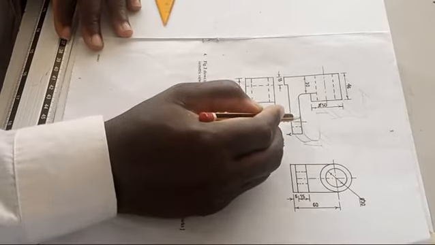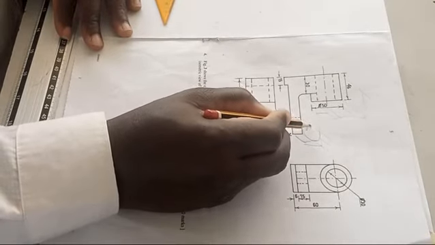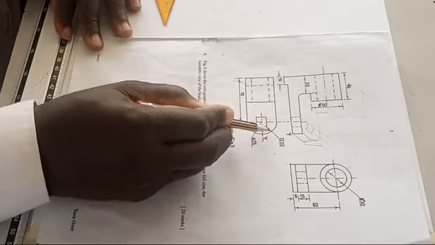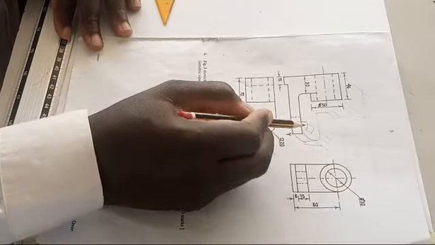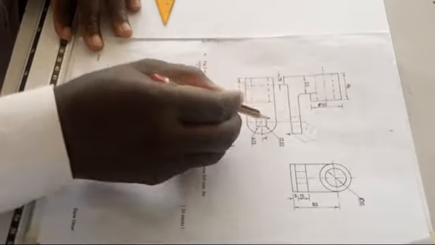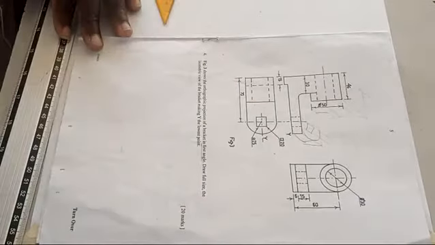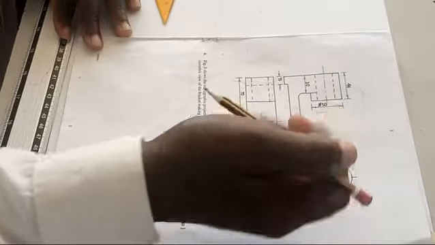So that means this one is not just a line going all through, it's actually a square that is in the middle. As you can see here, it is written square of side 20. So there's a square here. If you look at it from the plan, you can get the whole of this side remaining this side.